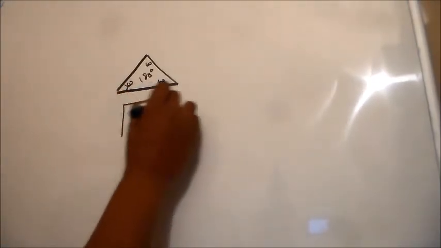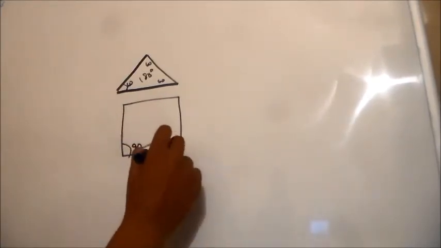In a square, there's actually 360, 90, 90, 90. 360 degrees. And check this out. Bang. If we split that, we actually have two triangles. A triangle here and a triangle there. So when we talk about area of a triangle, we should first look at a square.